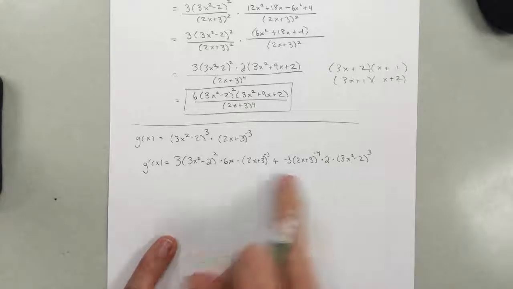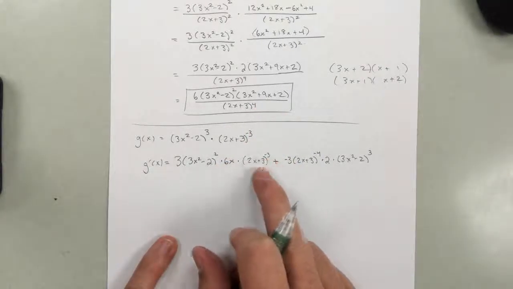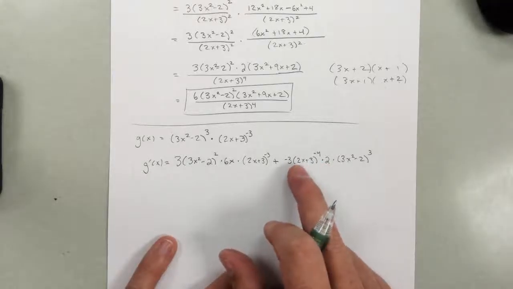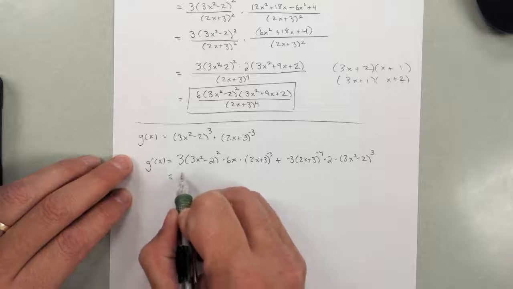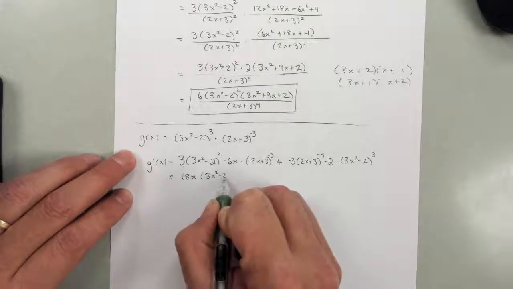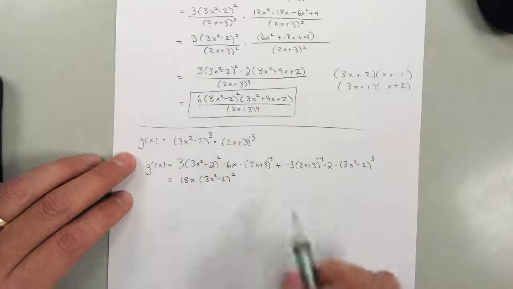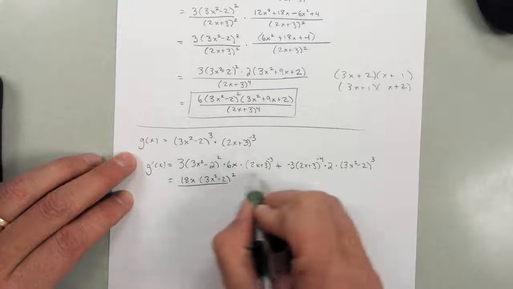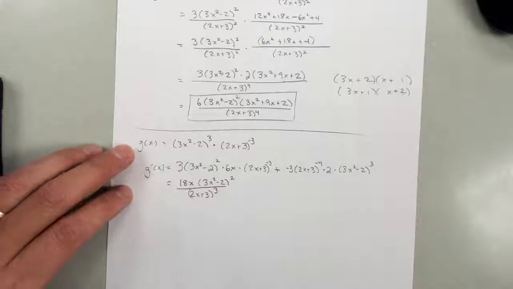Okay, so now we would somehow have to take this and make it look like that. So why don't we start by moving negative exponents down and combining, like multiplying out the constants. So let's take the 6x and the 3 and multiply those to get 18x. And then we'll have our 3x squared minus 2 squared. It's looking pretty good right there. And then we'll move this thing to the bottom and get 2x plus 3 to the third power.